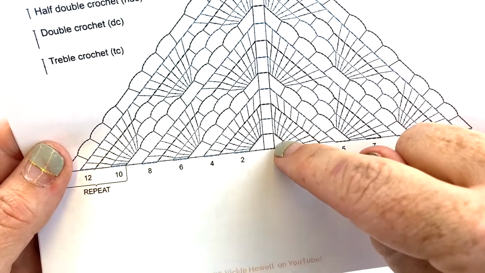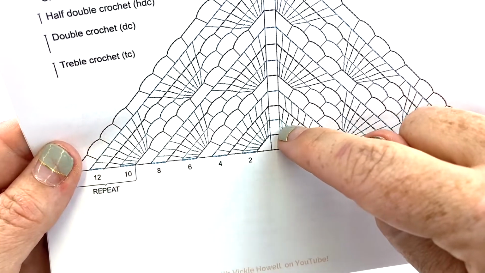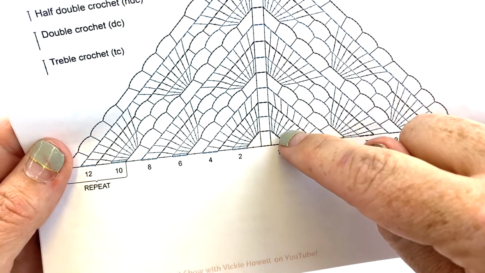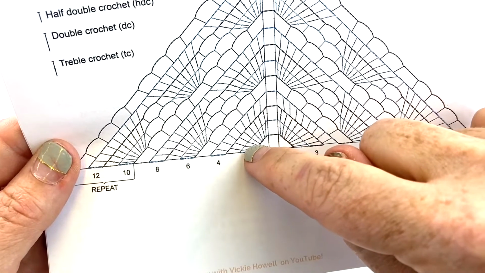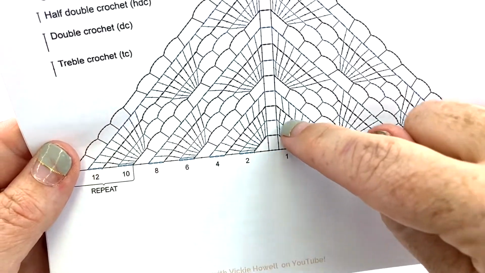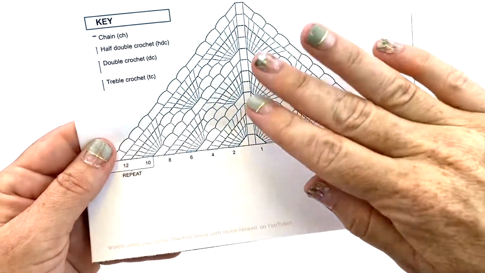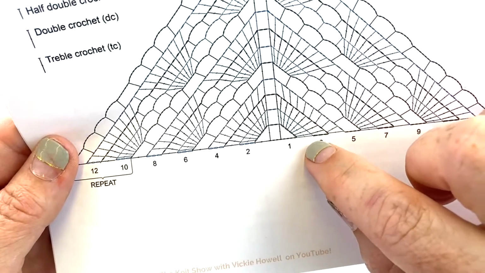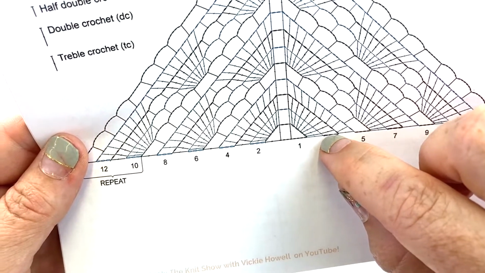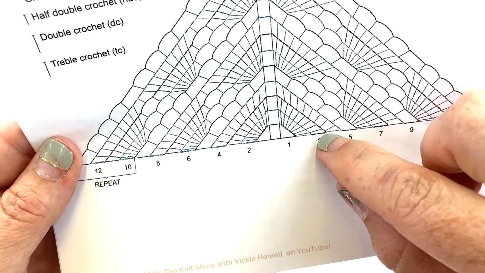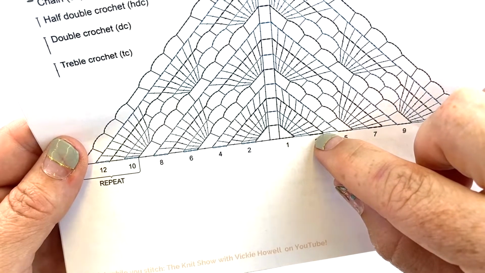So that's row 1. Row 2 is blue in this chart. So that means that you're only working with these. And then 3, 4, and you can always tell where you're starting. Obviously you're flipping the piece over, but the beginning of the row will always be where you see the chains at the beginning, right? Because at the beginning of every row in crochet, you chain to create the height of whatever stitch you'll be working in.